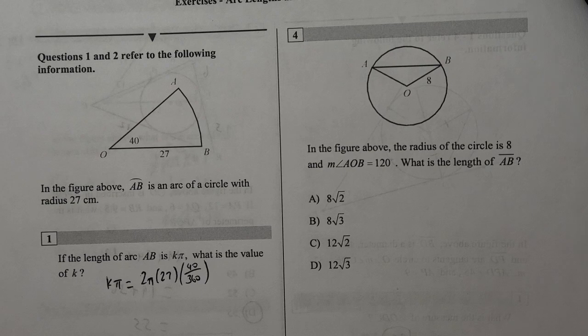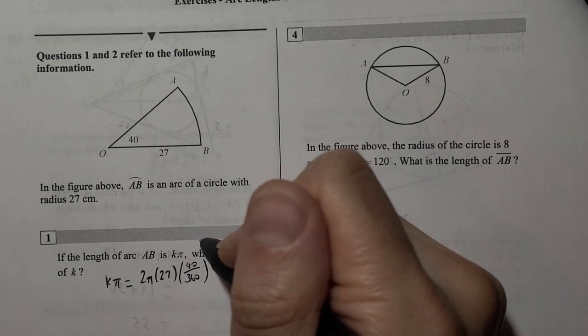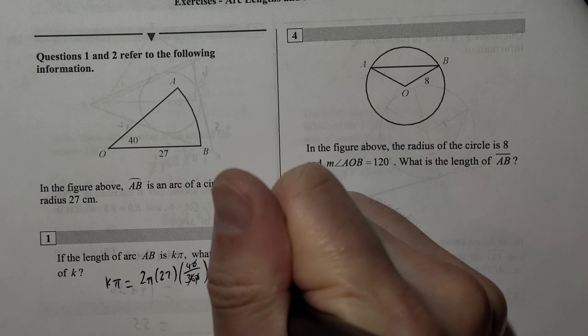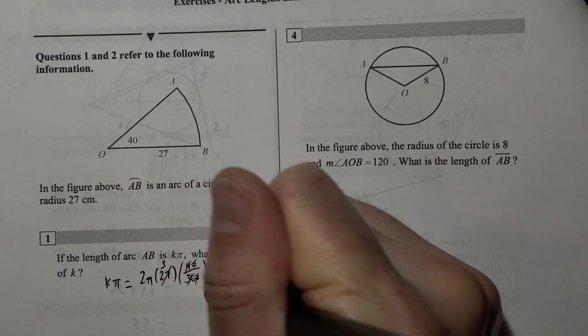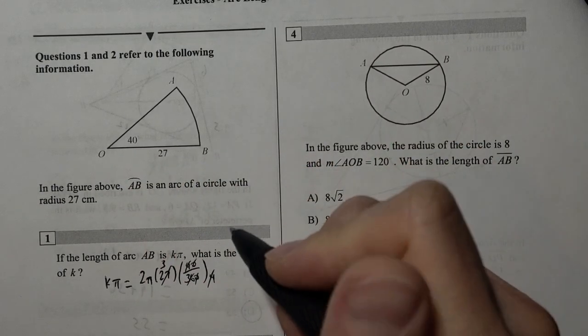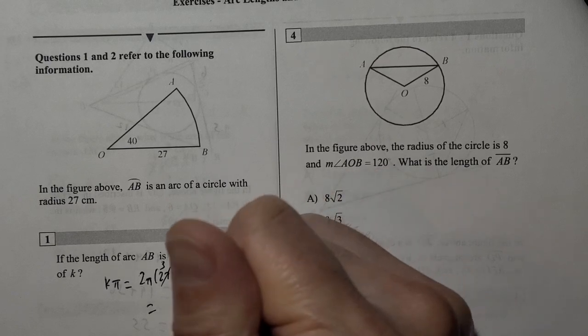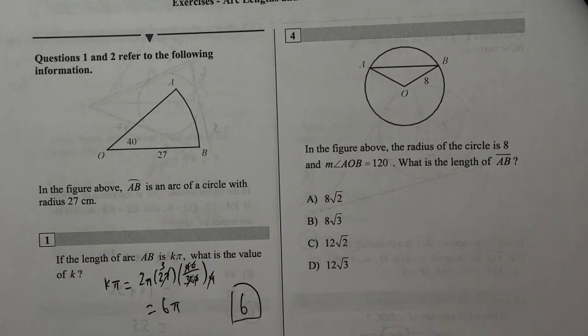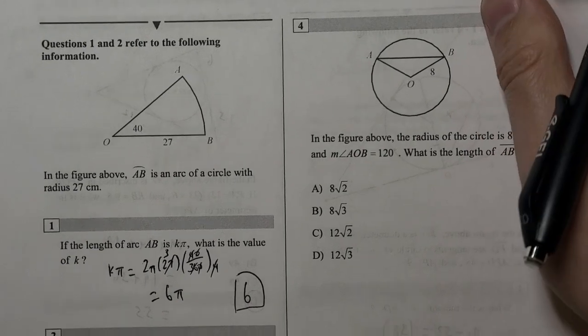Okay? Now you just simplify. So you can get rid of one of those zeros there. This would be a 4, this would be a 3. These would cancel. So then that would be 6 pi. So k is 6.